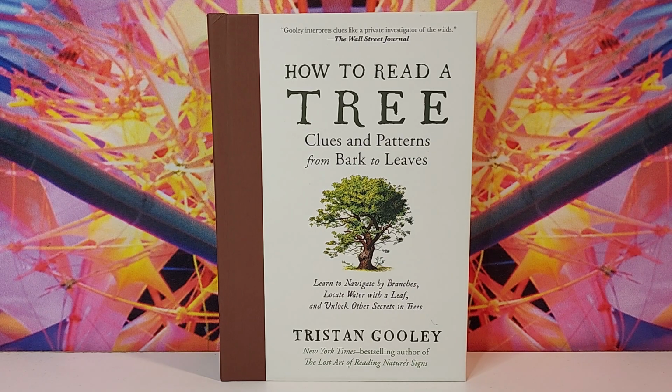If you're interested in trees, or you like being out in nature and you're interested in navigation, or if you like to read something that supports a deterministic description of nature, check out How to Read a Tree by Tristan Gooley.